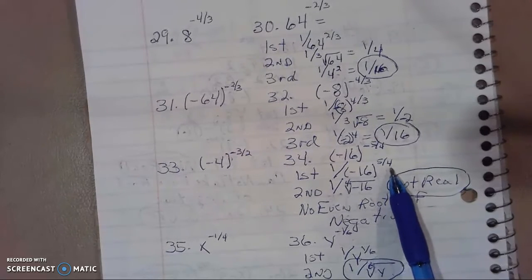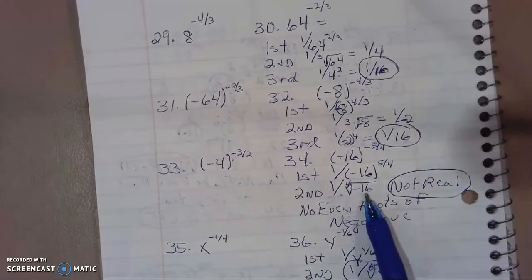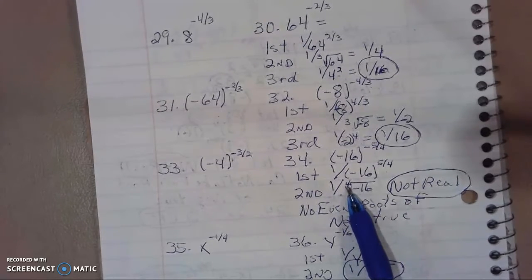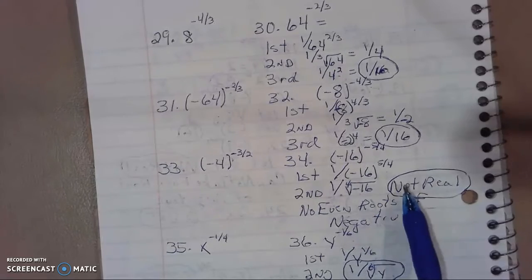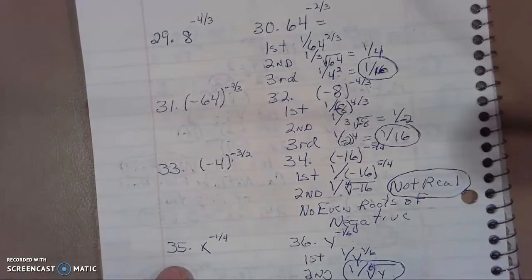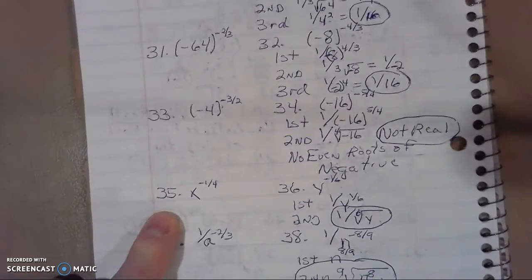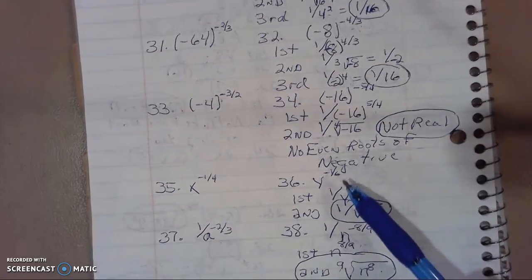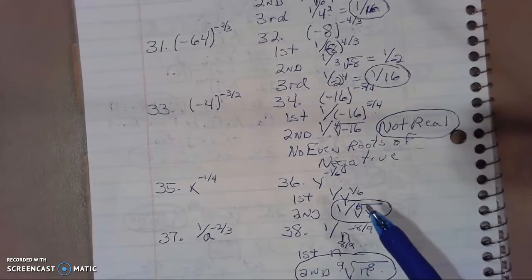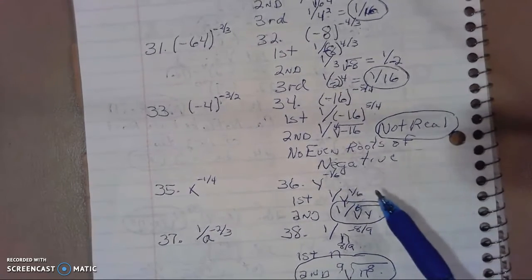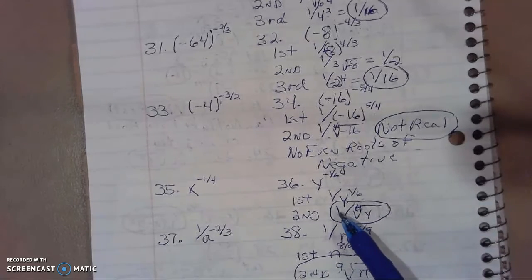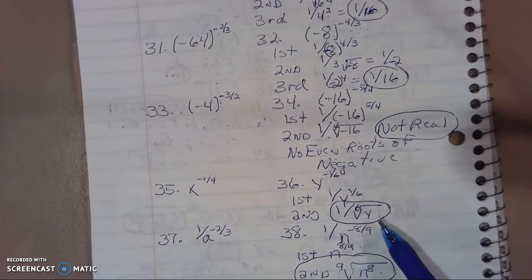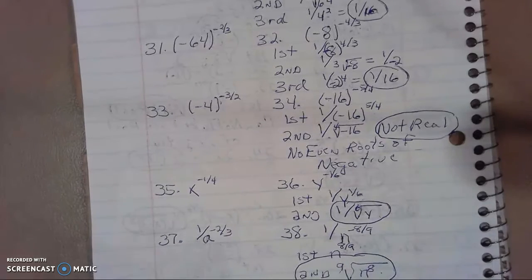Then work with the denominator of the fractional exponent, the 4th root of negative 16. 4 is an even number, cannot take an even root of a negative number, so not real. 35, x to the negative 1/4. 36, y to the negative 1/6. So get rid of the negative exponent, move it to the denominator, 1 over y to the 1/6. Then 1 over the 6th root of y.